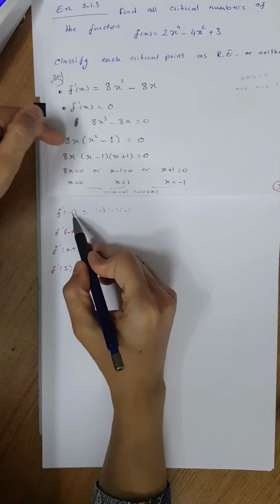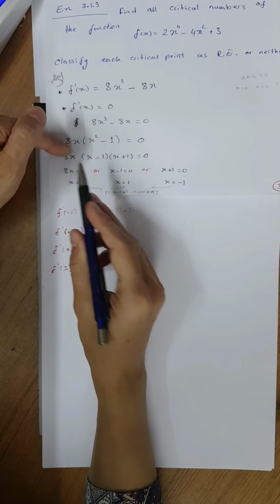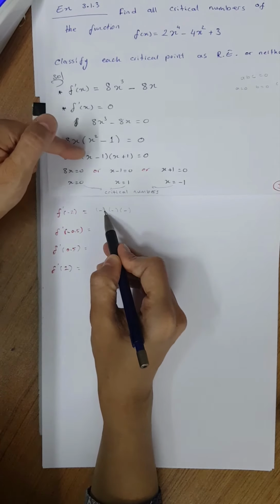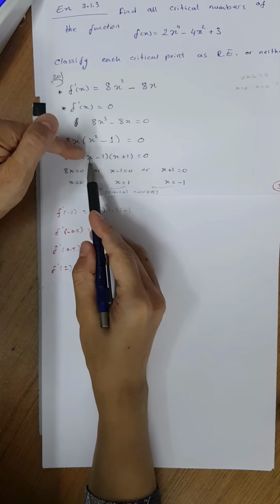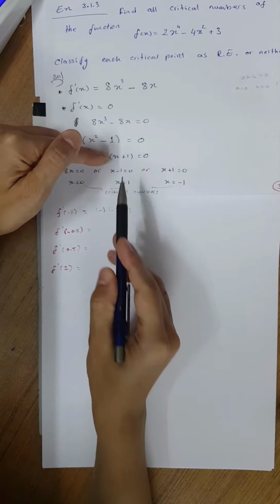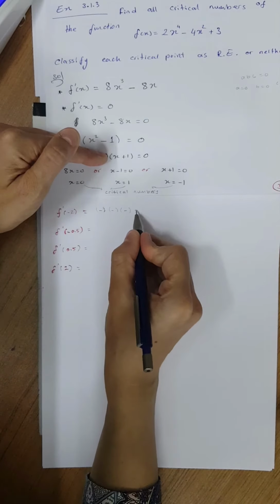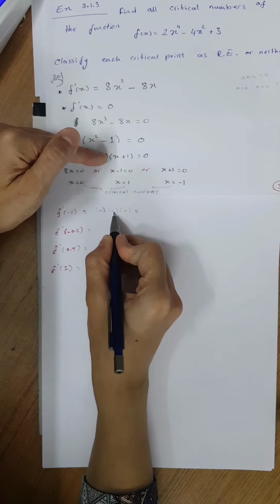Look, we put minus 2 in here, that's 8 multiplied by minus 2, I will get a negative number. I put negative 2 in here, so negative 2 minus 1 is a negative number. And then I put the negative 2 into here, I will again get a negative number. Negative multiplied by negative is positive.